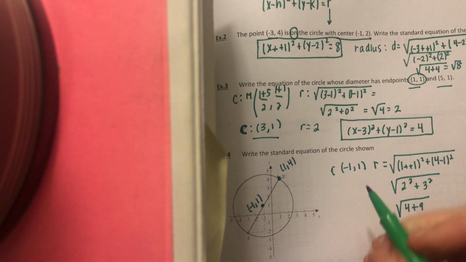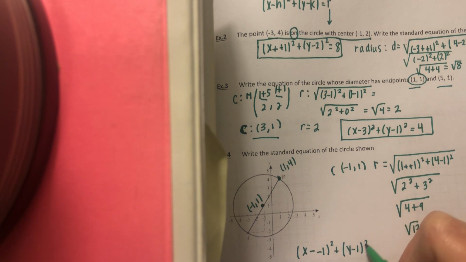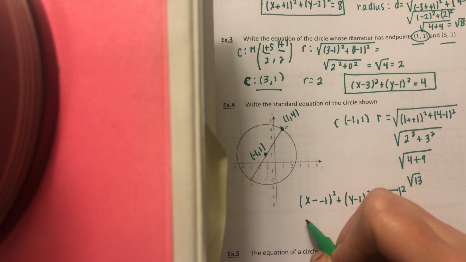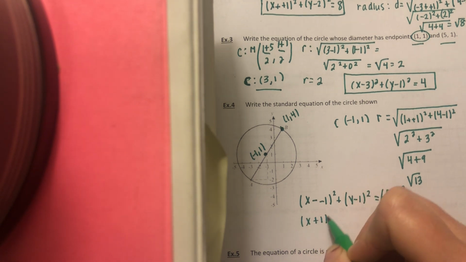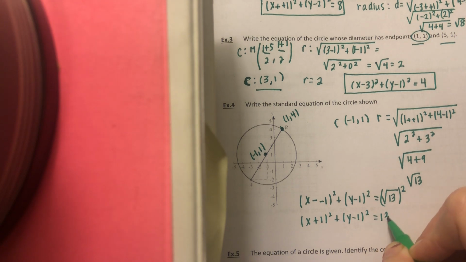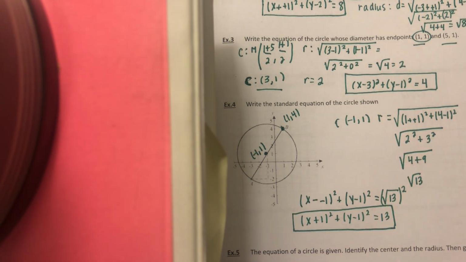So to write the equation, I go x minus -1 quantity squared plus y minus 1 squared equals square root of 13 squared. Again, don't worry about simplifying those radicals if you're just going to write the equation of the circle. So this becomes x plus 1 quantity squared plus y minus 1 squared equals 13. That is writing the equation of a circle.